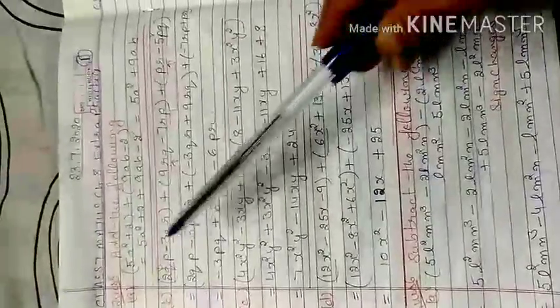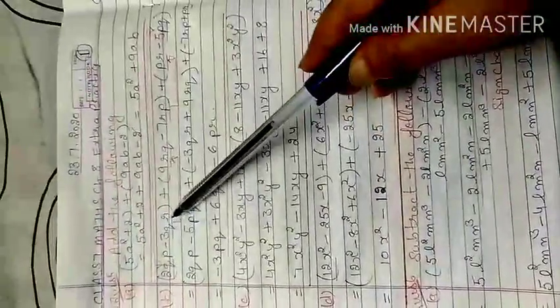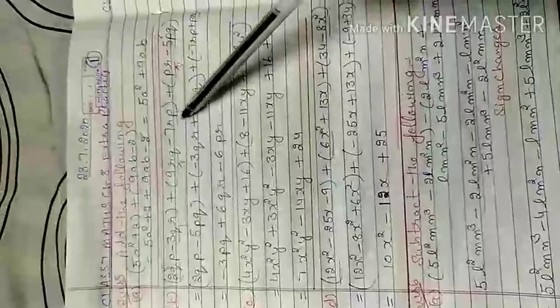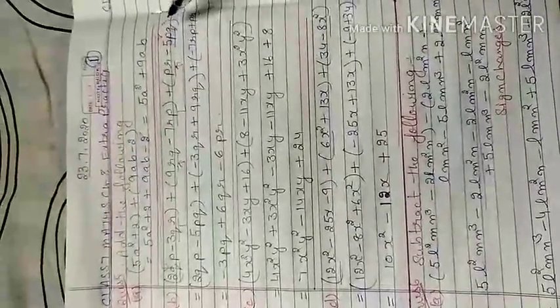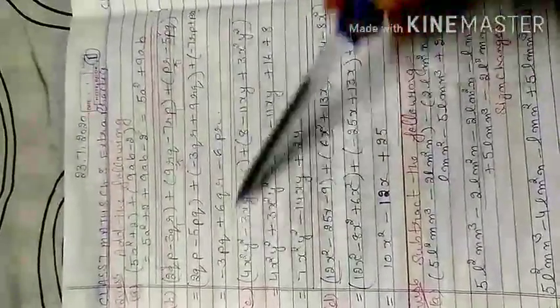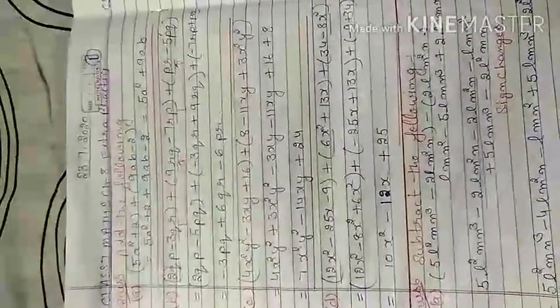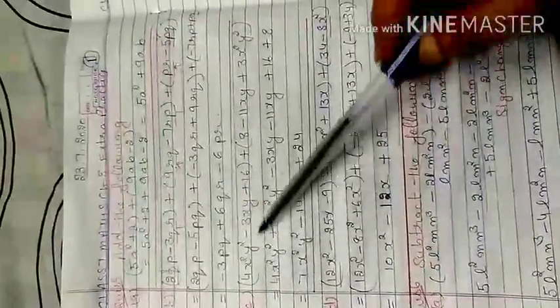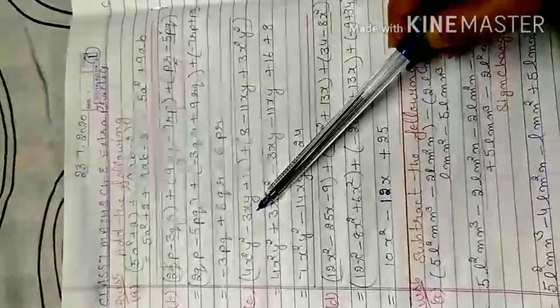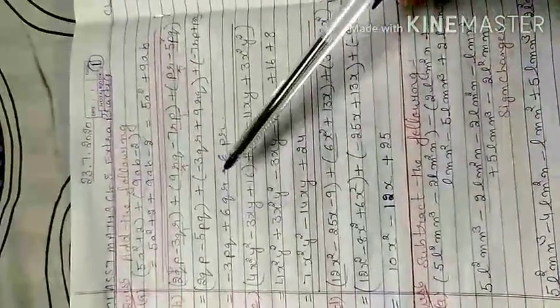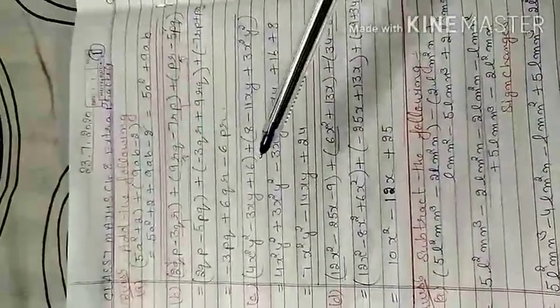Similarly, in B, 2qp minus 3qr plus 9rq minus 7rp plus pr minus 5pq. First you open the bracket, because all signs between them are positive, no need to change the sign. After that you arrange the like terms.